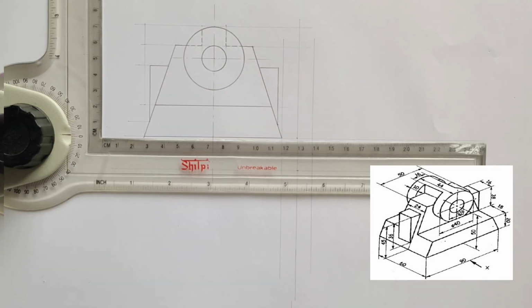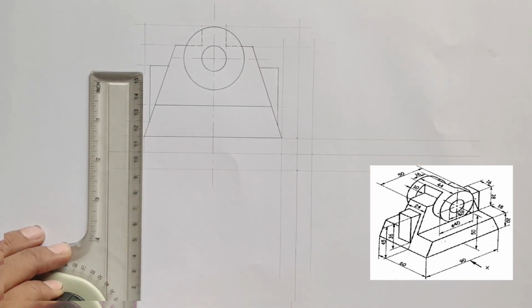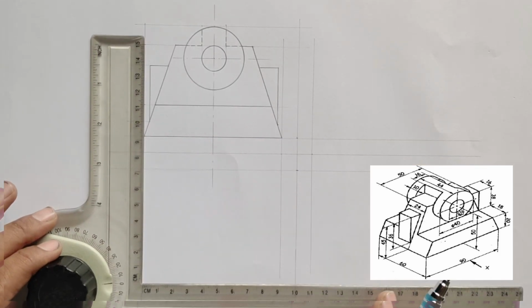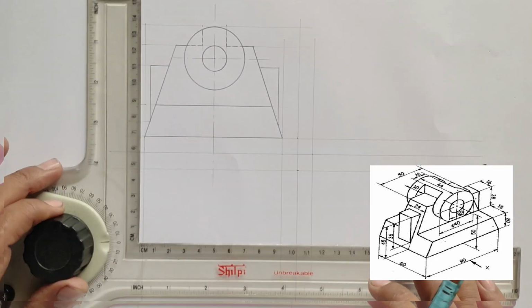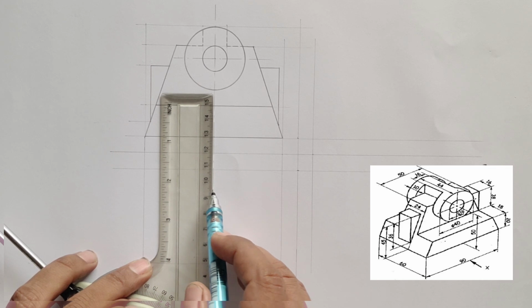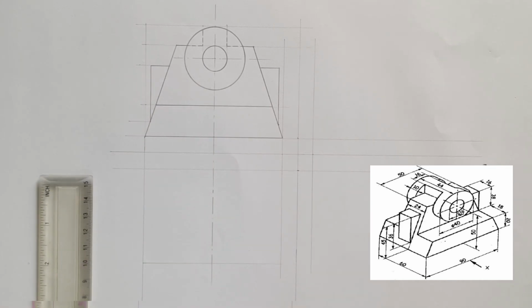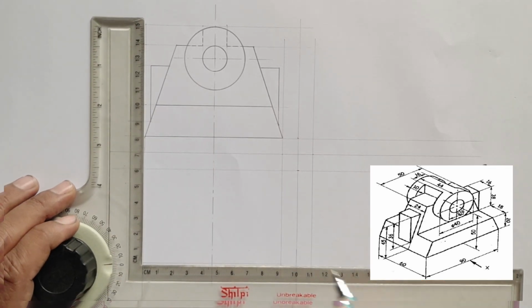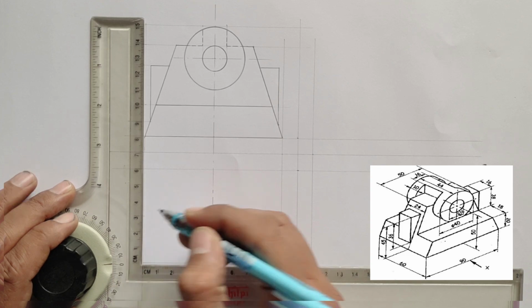Let's move to the top view. The total width 60, carrying the center line. So for this 60, the center will be at 30.